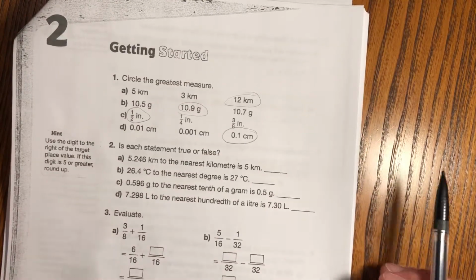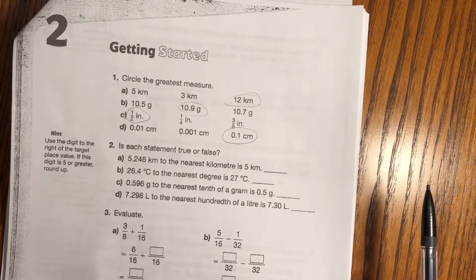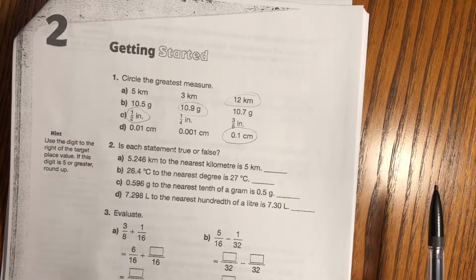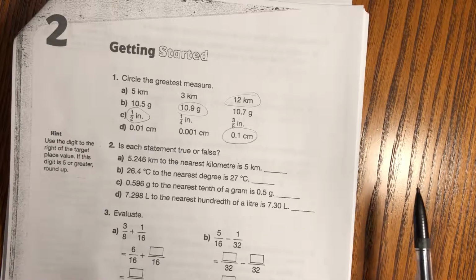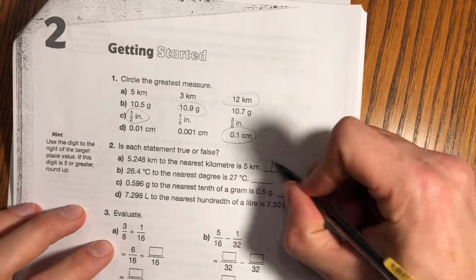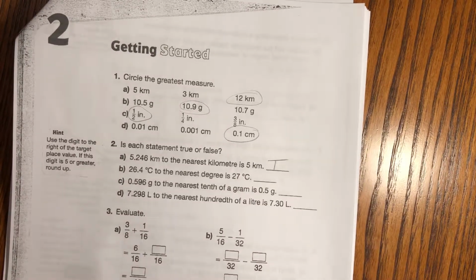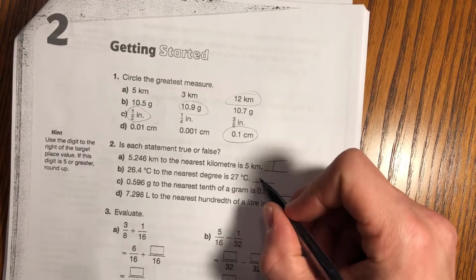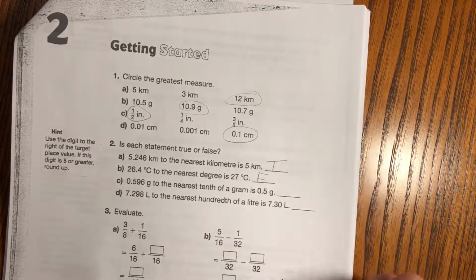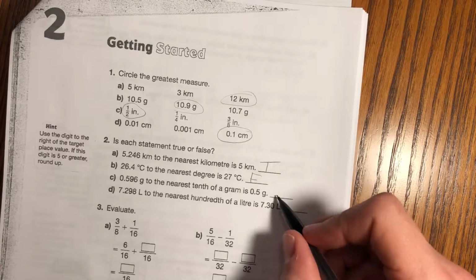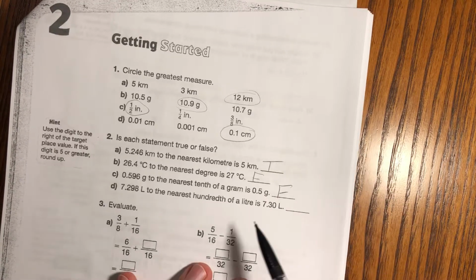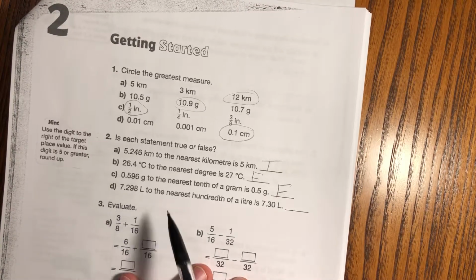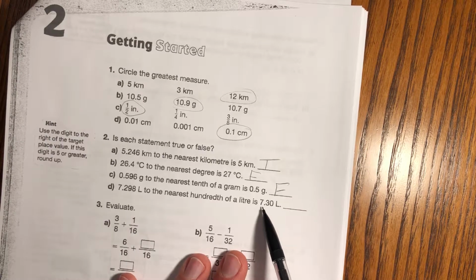Okay, is each statement true or false? 5.246 kilometers to the nearest kilometer is 5. That would be true. 26.4 is close to 27. It actually goes down to 26, so that's false. 0.596 is nearest to 0.5. No, false. That'd be 0.6. 7.298 to the nearest hundredth is 7.3.